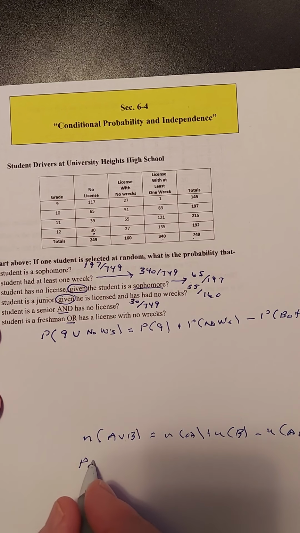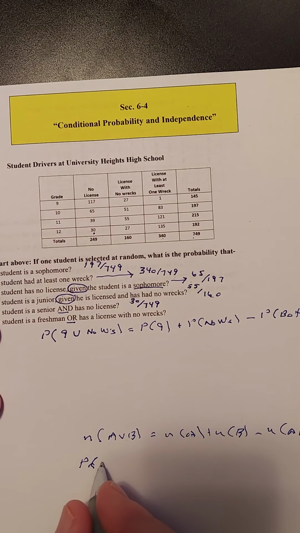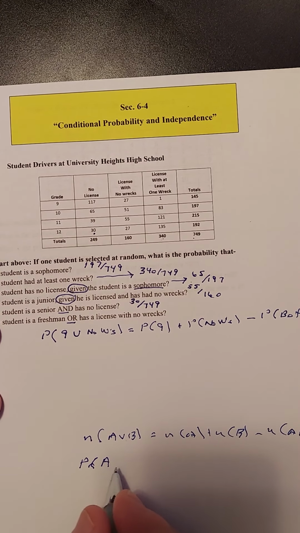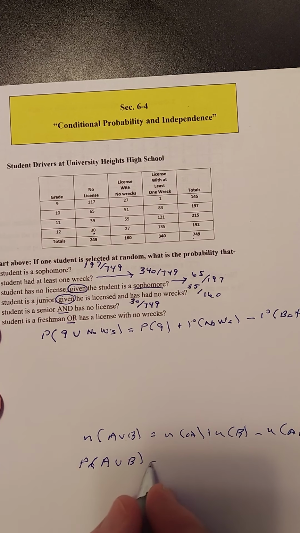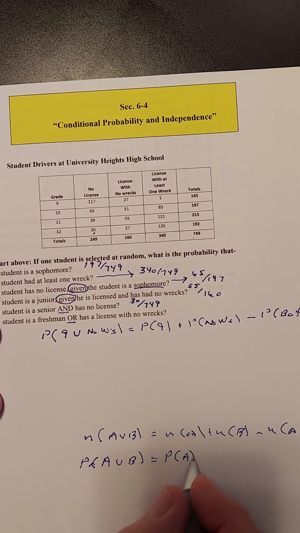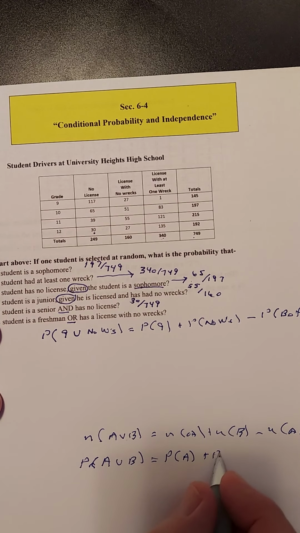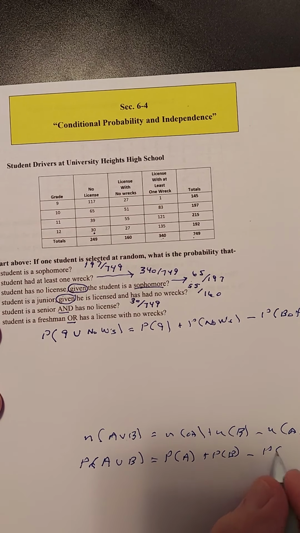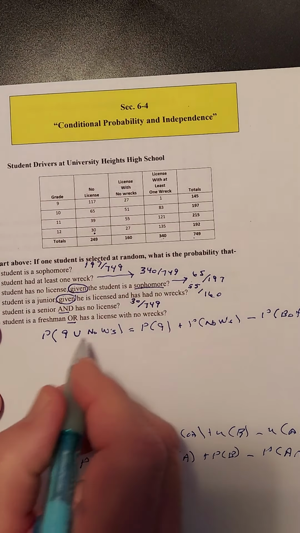They use PR; I just use P. The probability of A or B, or union, is the probability of A plus the probability of B minus the probability of A and B. And that's what I used up here.